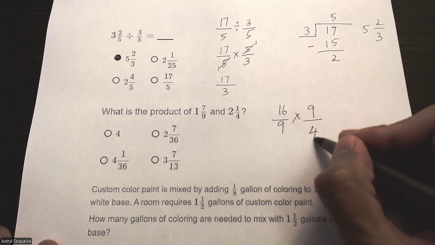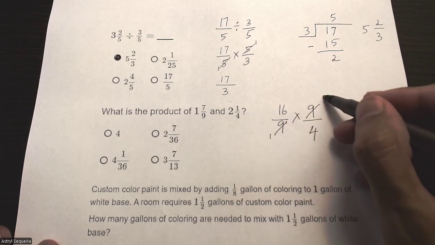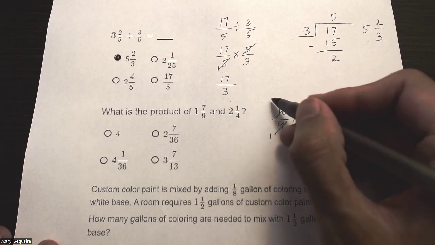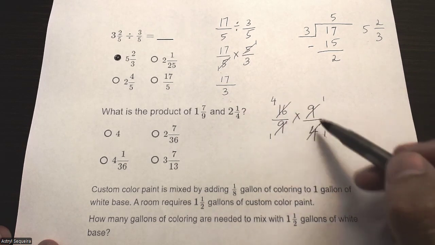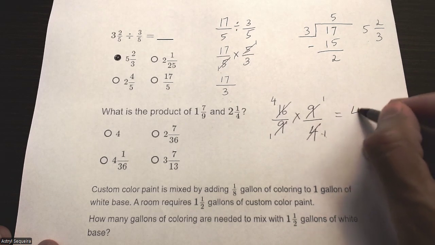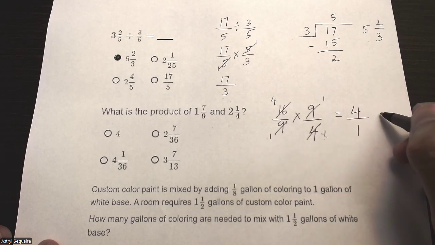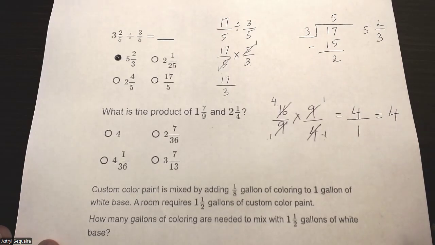Denominator stays the same. Again, I can cancel the 9s and turn these into 1s. Can also cancel this 4 and this 16 and turn that into a 4 because I just divided both of them by 4. So now I have just 4 times 1 on the top, which is 4, and I have 1 times 1 on the bottom, which is 1, and 4 divided by 1 is just 4.